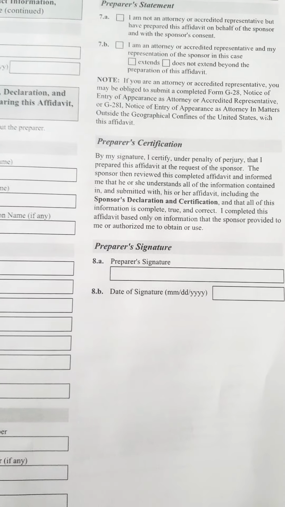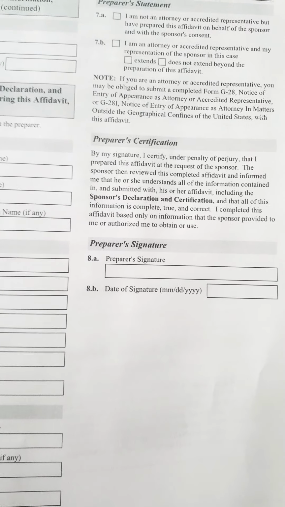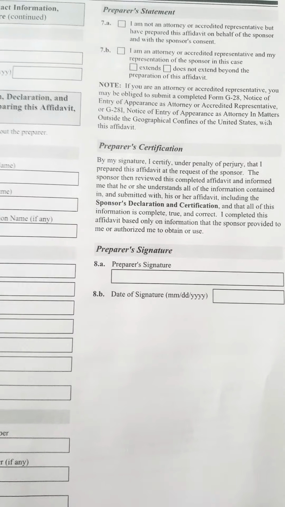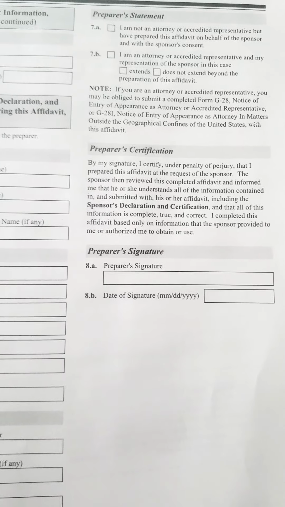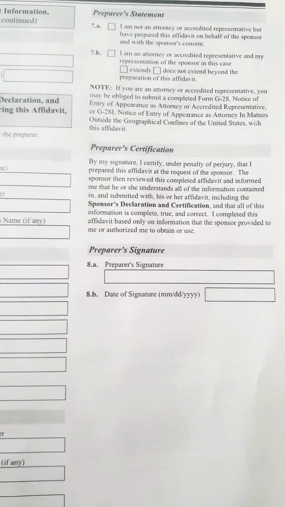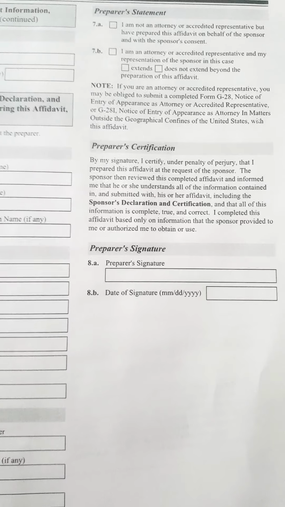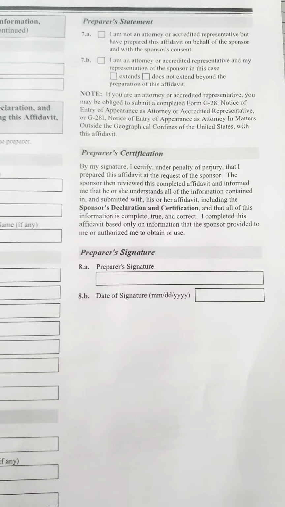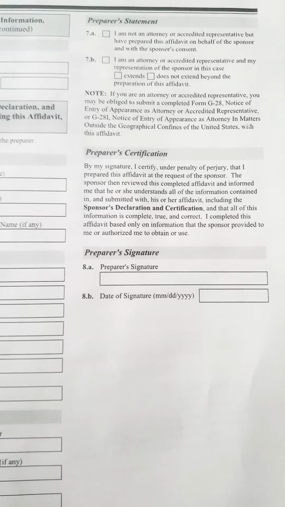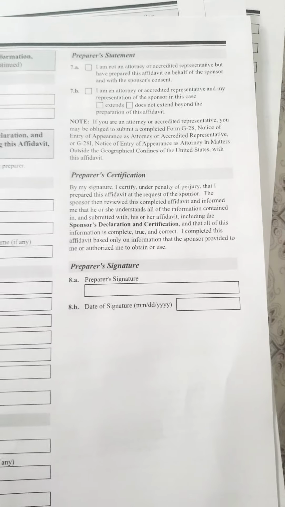I completed this affidavit based only on information that the sponsor provided to me or authorized me to obtain or use. So in here you have to put the preparer's signature, and 8B is the preparer's date of signature. So let's move to the last part.